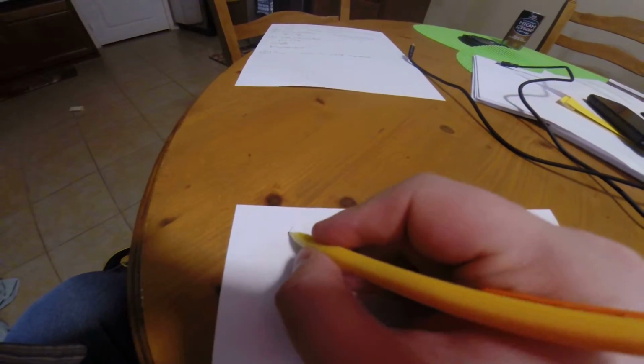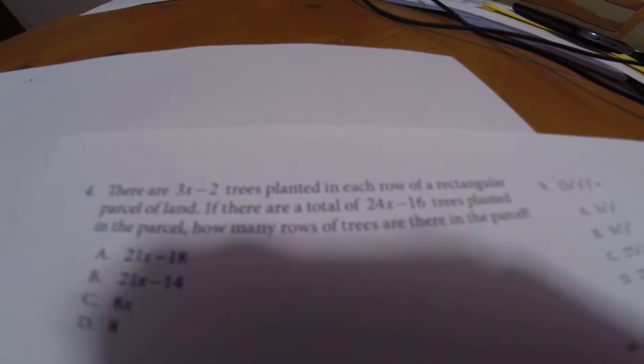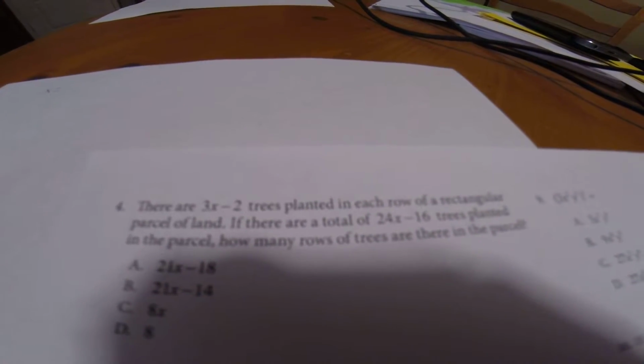Let's attack this problem by, instead of talking about 3x minus 2 and 24x minus 16, talking about it in terms of actual numbers. What I'm going to do is use one of the strategies, and one of the strategies we say is just plug in a number. So I'm going to plug in a value for x when I attack this. Now, the number I'm going to plug in for x, when you use this strategy, is that I'm going to avoid using 0 and 1.